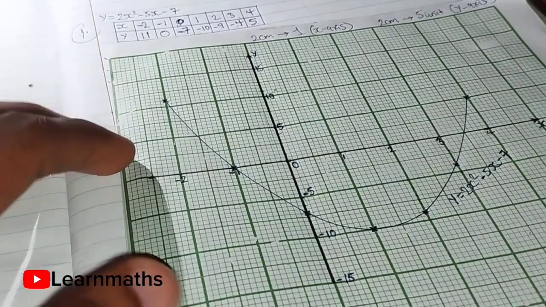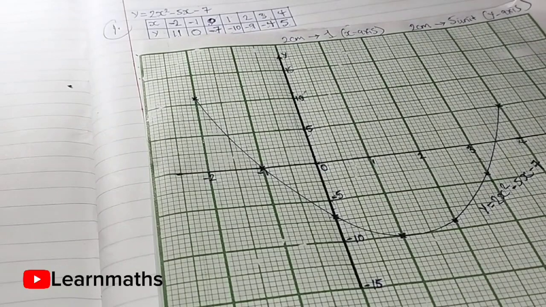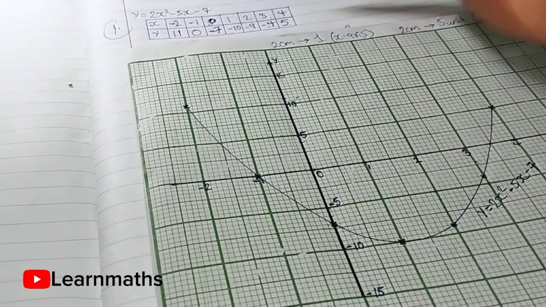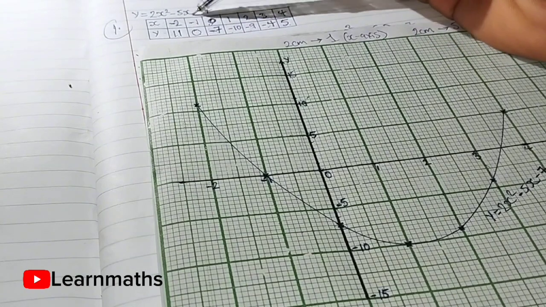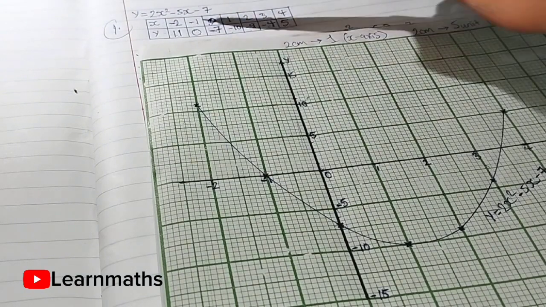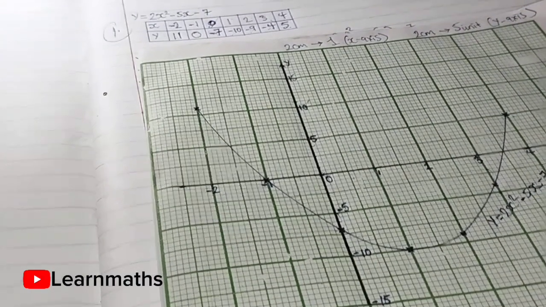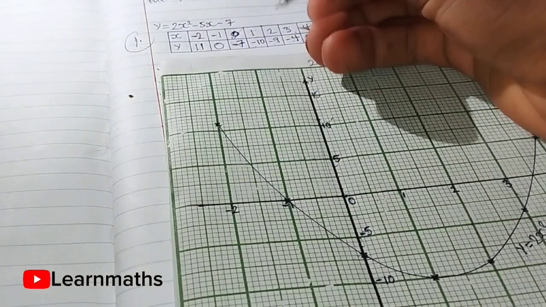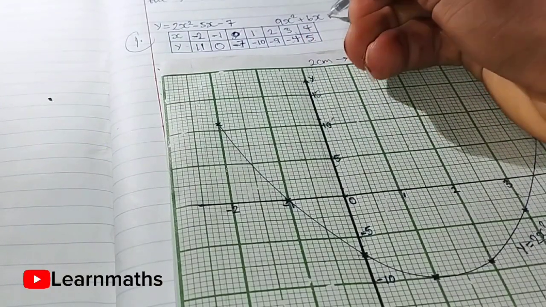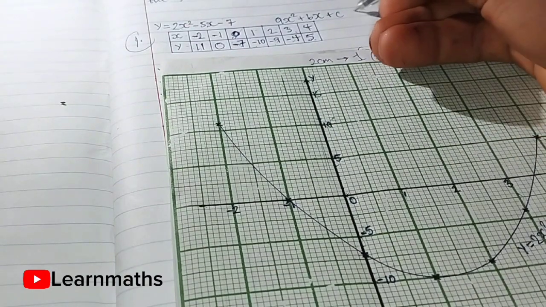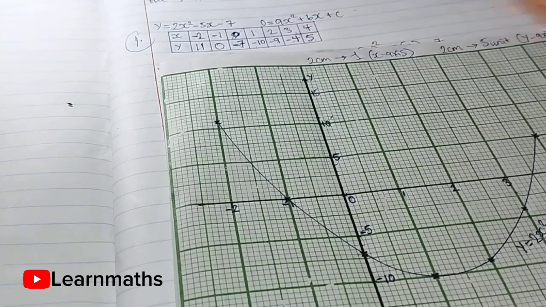Before we go back to the graph, let's look at this quadratic equation we have here. That's the owner of the curve, right? Now look at this quadratic equation: y equal to 2x squared minus 5x minus 7, right? Let's compare this quadratic equation to the general form of a quadratic equation, which we all know as ax squared plus bx plus c equal to 0, right? Let me keep it equal to 0 here, so something will be proven, right?